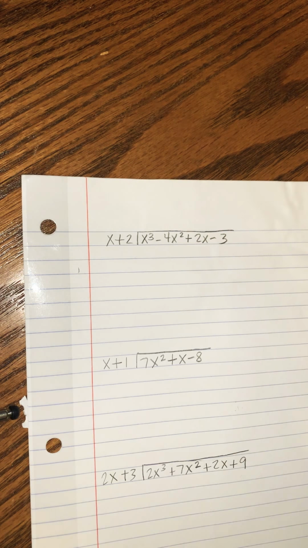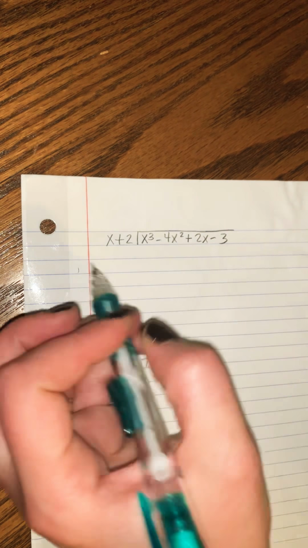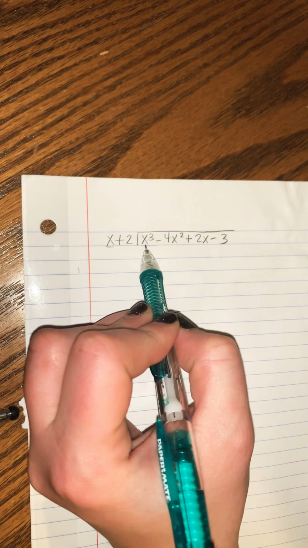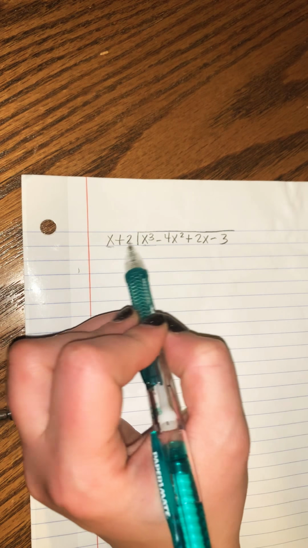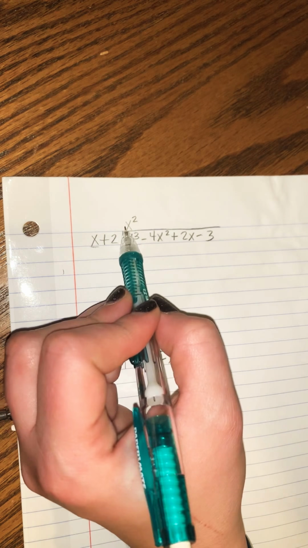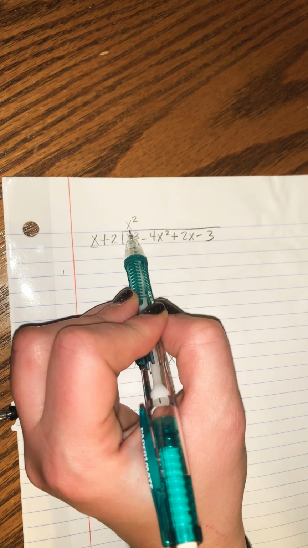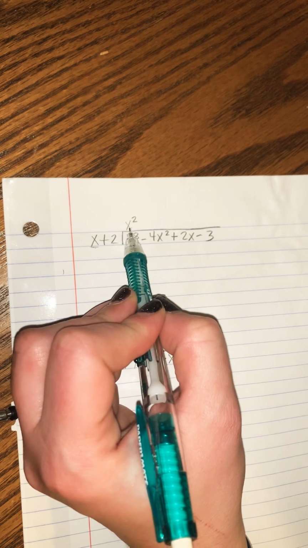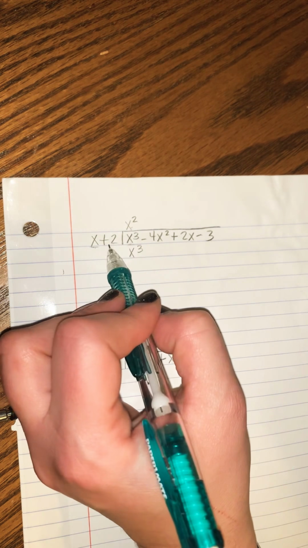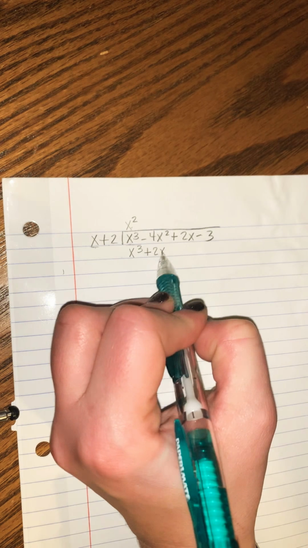So we'll start out with this top one here. We've got x cubed minus 4x squared plus 2x minus 3, and that's being divided by x plus 2. What you're wanting to look for when you start this process is what do you need to multiply this first term by in order to get the first term that's listed here. So what we would have to multiply by x in order to get x cubed would be x squared. And once you know that, then you're basically going to distribute this x squared to the x and to the 2. So you distribute x squared to x, you end up with x cubed, and then x squared times 2 would be a positive 2x squared.